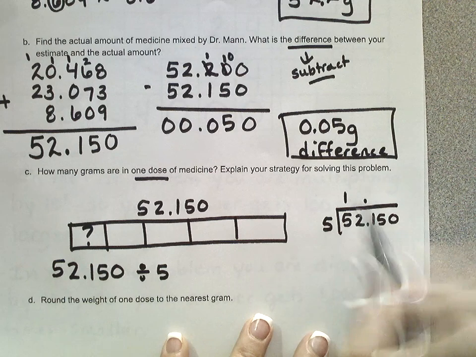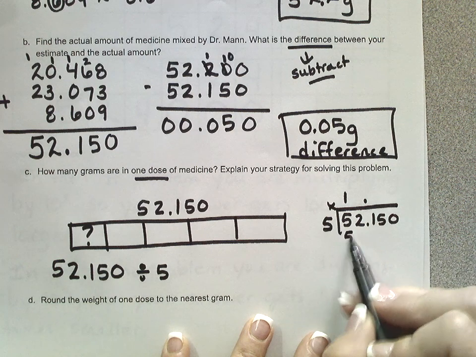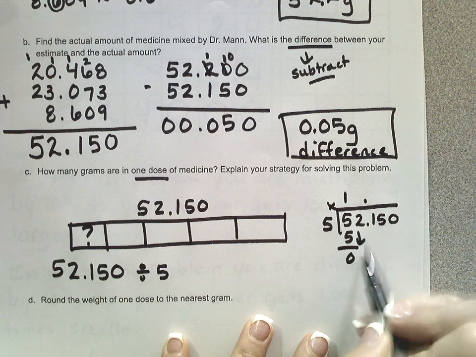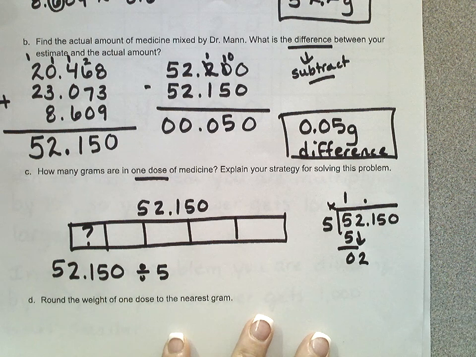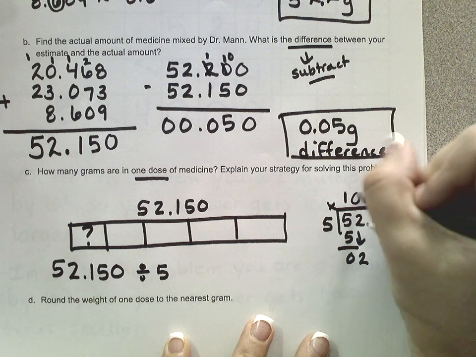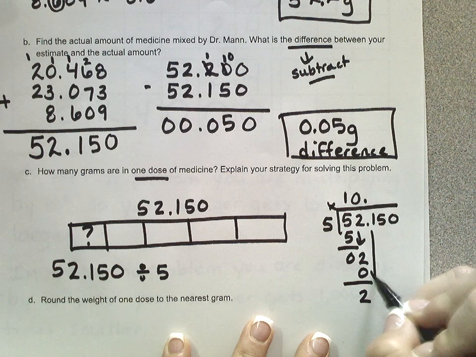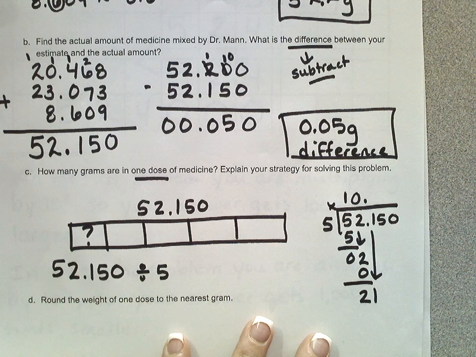5 goes into 5 one time. 1 times 5 is 5. Subtract, bring down. Every time you bring a number down, you put a number up. 5, can it go into 2? No, 0 times. 0 times 5 is 0. Subtract, bring down. 5 goes into 21. 4 times. 4 times 5 is 20.